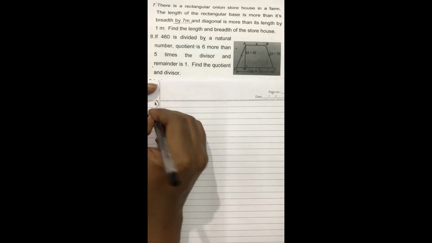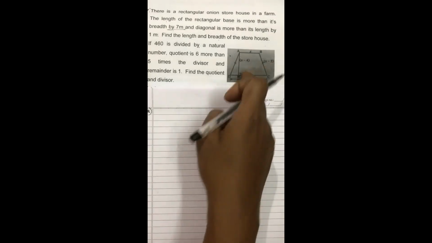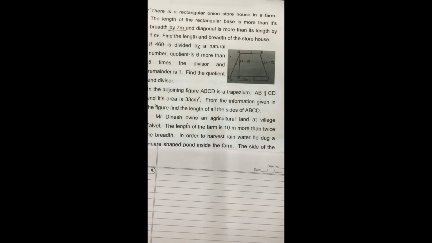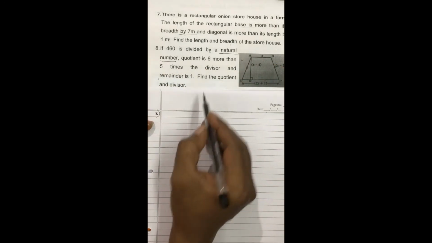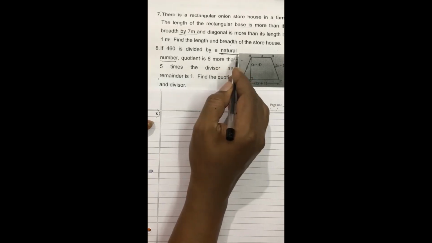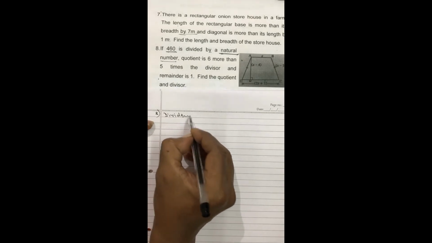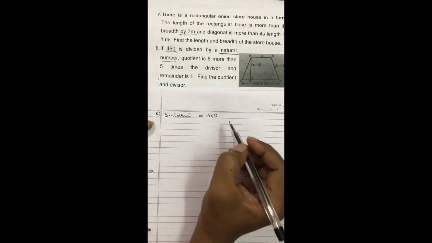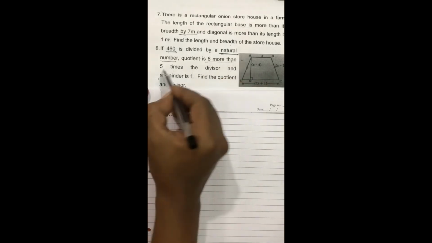Now coming to this 8th question. If 460 is divided by a natural number, this natural number is what we don't know. Quotient is 6 more than 5 times the divisor. See, try to understand. If 460 is divided, that means the dividend is known. It is divided by whom we don't know. That means the divisor is not known. And the quotient is 6 more than 5 times the divisor.